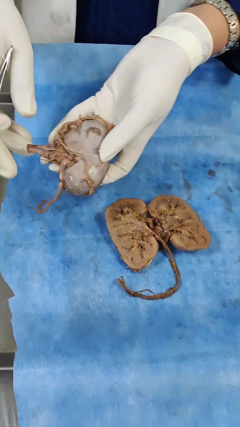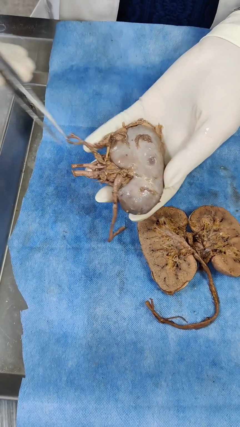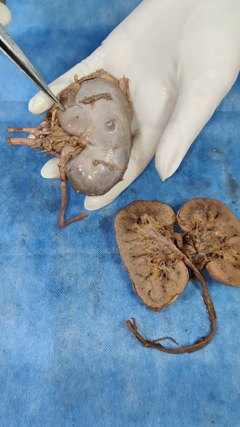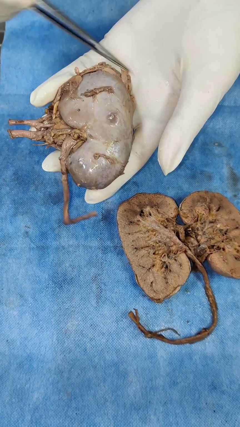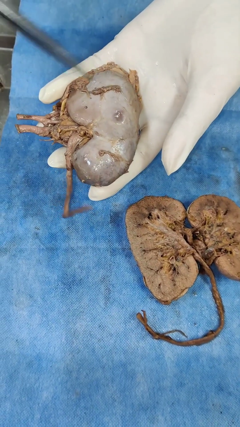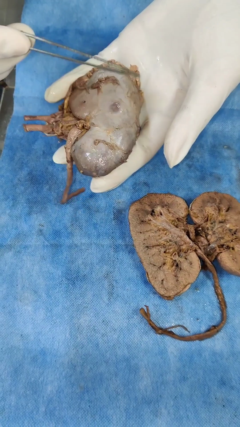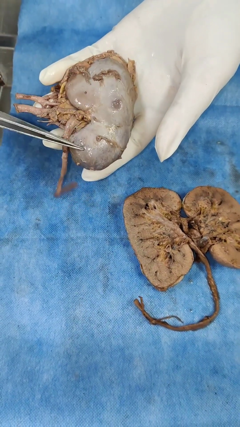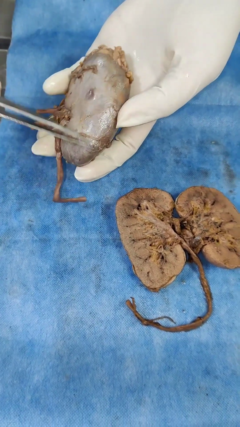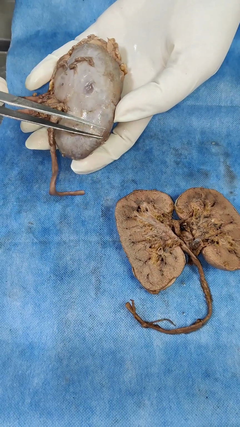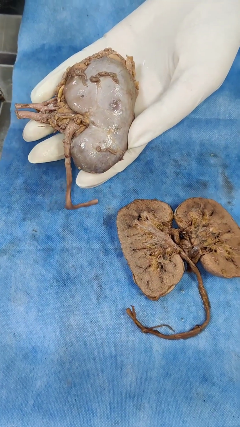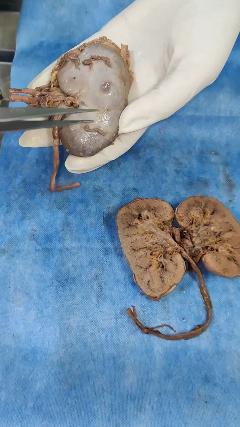Then the posterior relations are common. On the posterior side, if this is the right sided kidney, it is related to only the 12th rib, and the uppermost area is related to the crus of the diaphragm, that is the dome of the diaphragm. Then below it, the medialmost structure is the psoas major muscle. Then lateral to it, there is a relation of quadratus lumborum. Then the lateralmost structure is the transversus abdominis muscle. And between these muscles we have emergence of the subcostal nerves and vessels, iliohypogastric, and then the lowermost is ilioinguinal nerve.